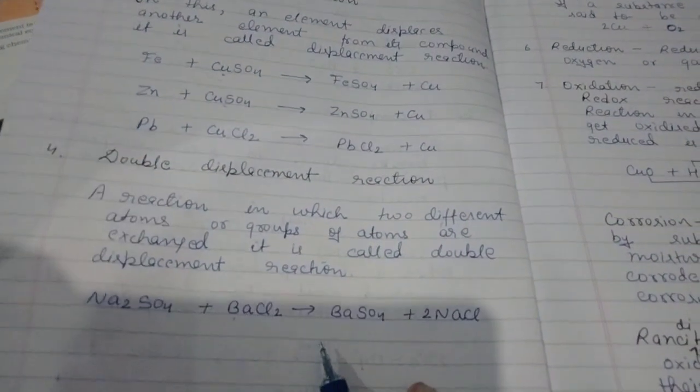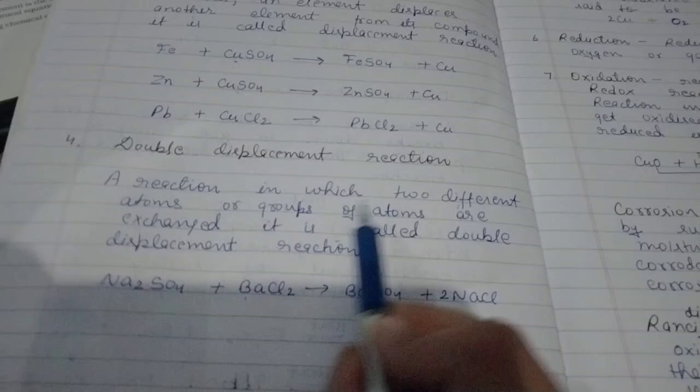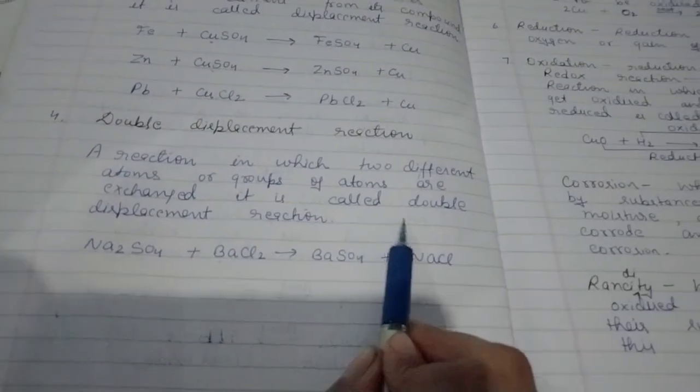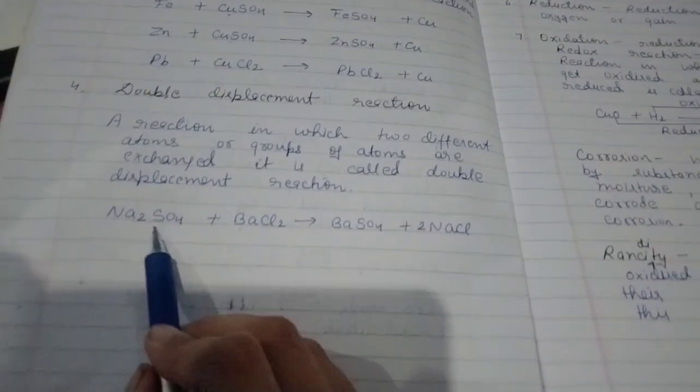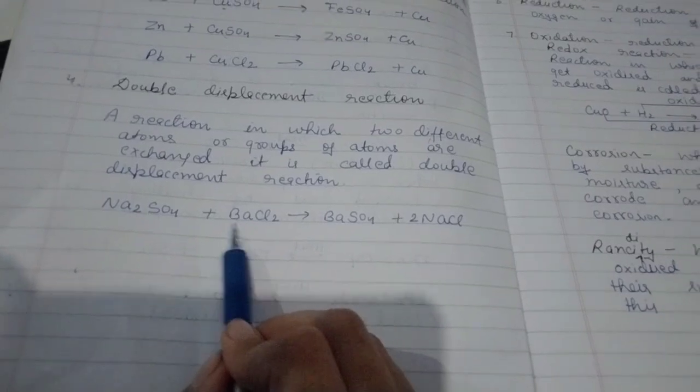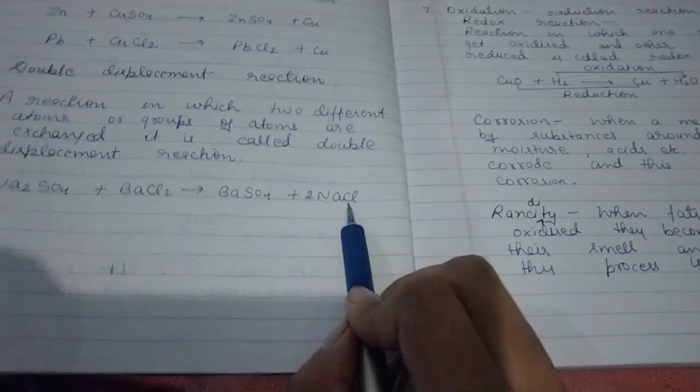Another reaction is double displacement reaction. It is a reaction in which two different atoms or groups of atoms are exchanged. It is called a double displacement reaction. Here sodium is forming a bond with chlorine and barium is forming a bond with sulfate, forming the products barium sulfate as well as sodium chloride.